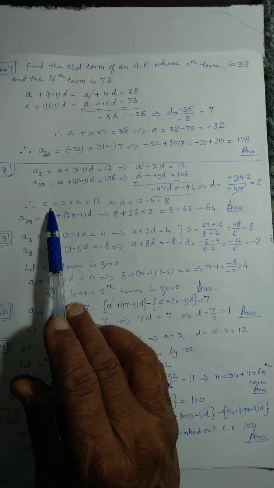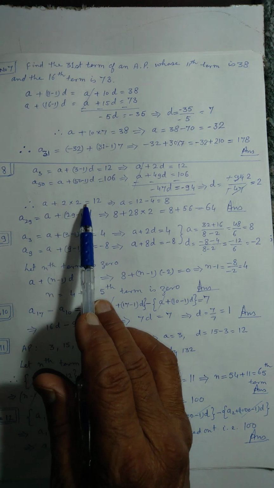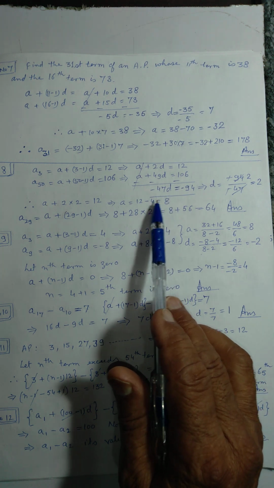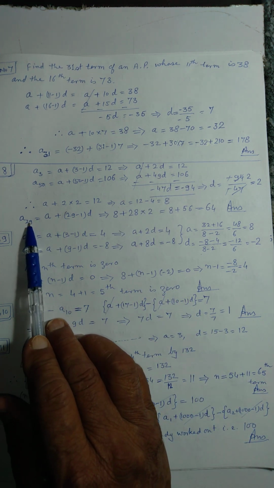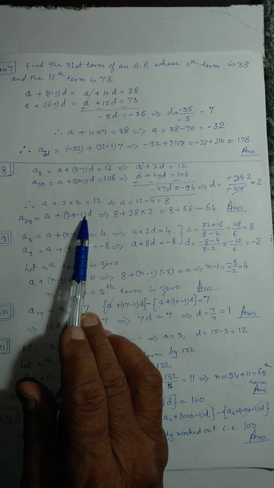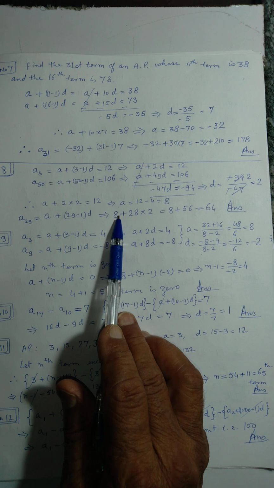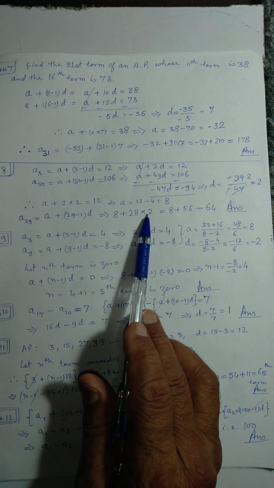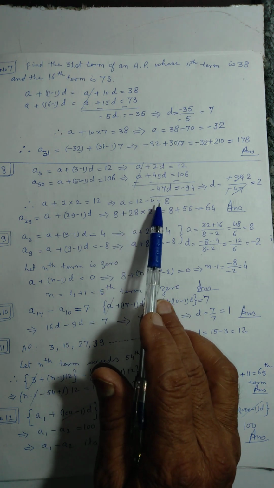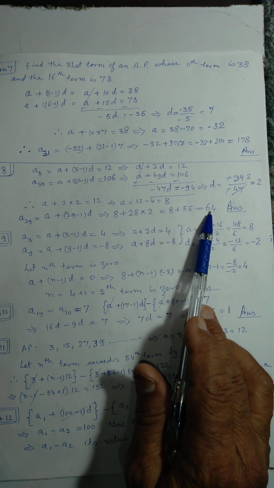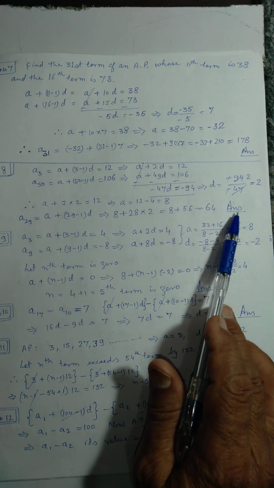In this, you will get A plus 2 into 2 is equal to 12. So A will be equal to 12 minus 4, that is 8. Now we have to find out the 29th term. Substitute the values for the 29th term here: A plus (29 minus 1) into D. So 8, that is your first term A, plus 28 into 2. 2 is the common difference which we have worked out earlier. So substitute these values: 8 plus 56, that will be 64. This will be the answer of question number 8.